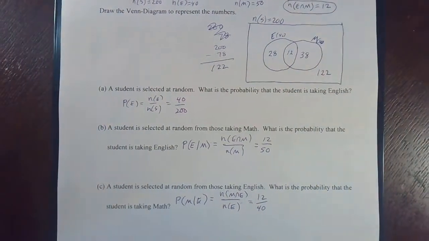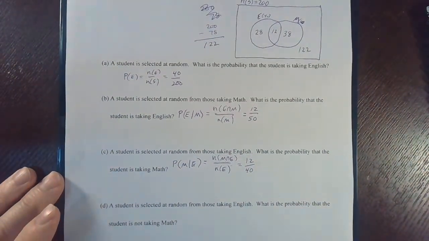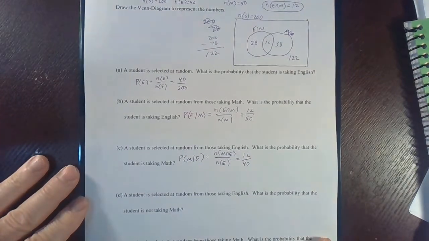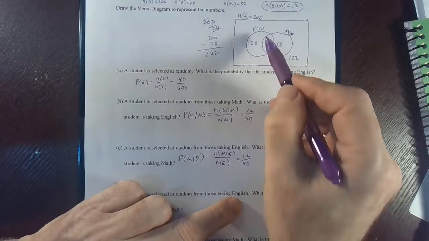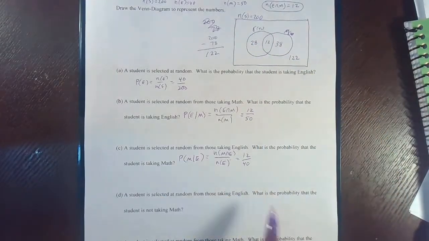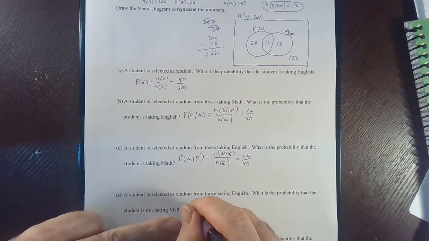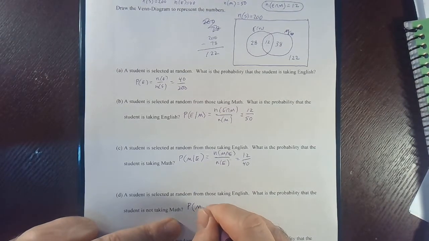All right, we got a couple more to go. Here's D. A student is selected at random from those taking English. So that means it's going to be one of these people. What's the probability that the student is not taking math?